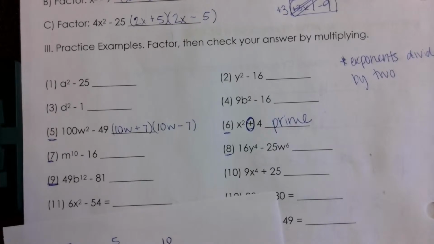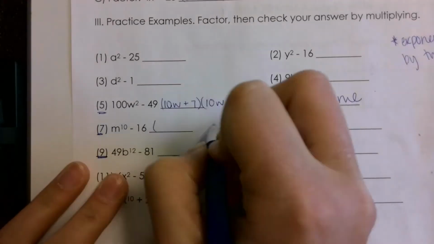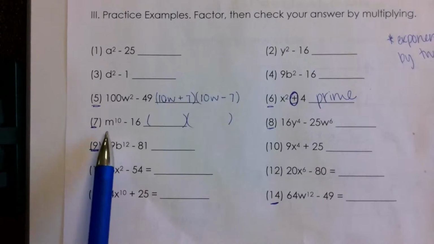Okay. So we're going to do that with number 7. So we'll set up our parentheses because we know that this is going to factor like difference of squares. And what did we say is going to give us m to the 10th?